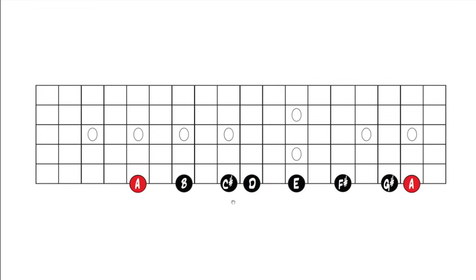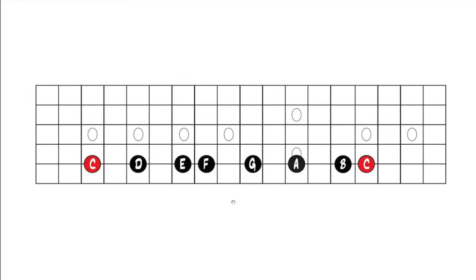Now, I've mentioned that the major scale is the most important scale in Western music. I've mentioned that multiple times just to prove how important it is and how recognizable it is. The reason it's recognizable is because you've heard it so much in Western music. I'm going to play the C major scale on one string, and you're going to recognize the sound right away if you're familiar with Western music.